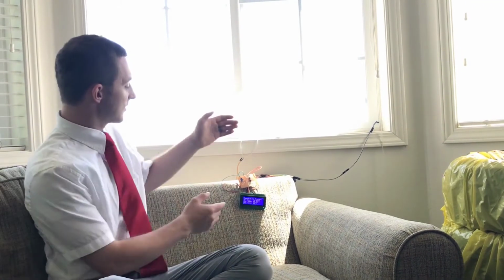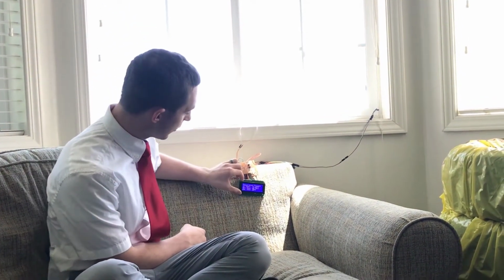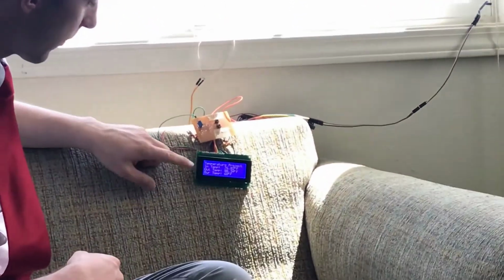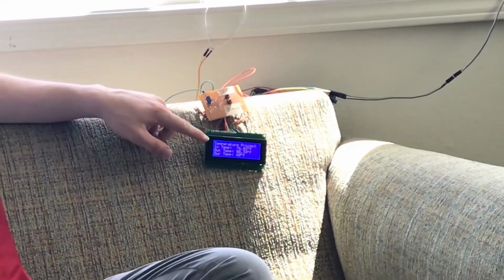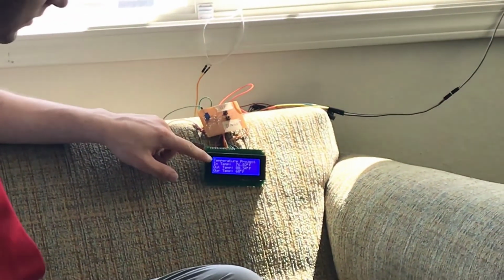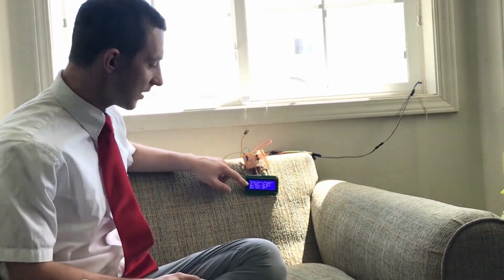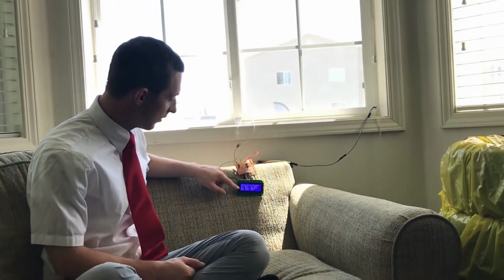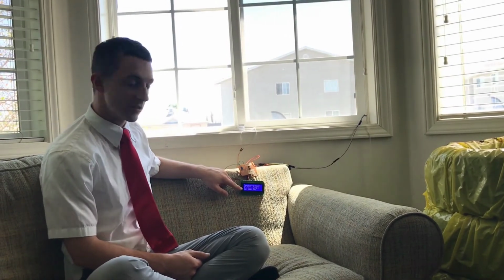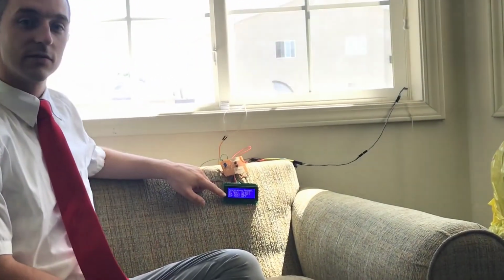Hello, this is our project, our temperature window thermostat project. As you see here, we have an LCD screen. It is displaying the temperature inside. Looks like it's currently about 77 in here, 76.82 to be exact. Our outside temperature is about 88.34 degrees Fahrenheit, and our temp, which is our preferred temperature, is 68 degrees.